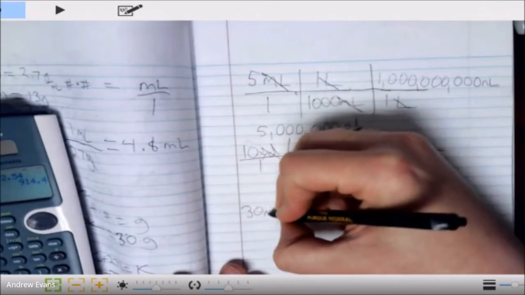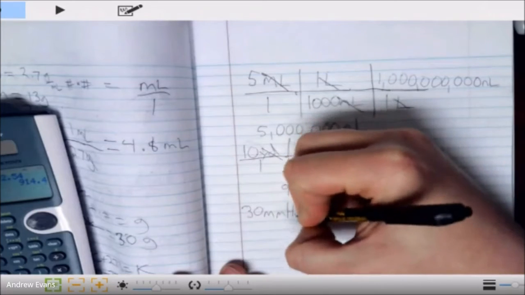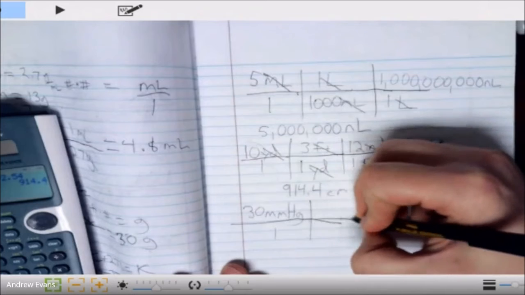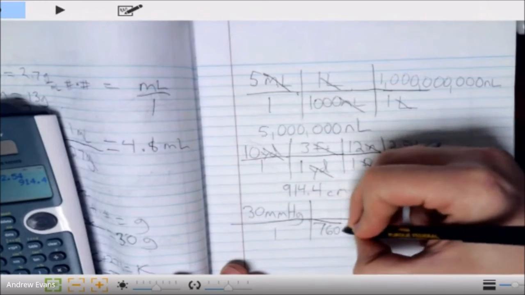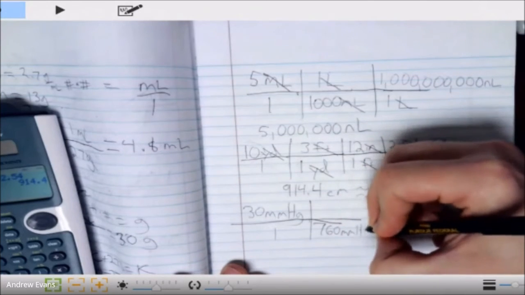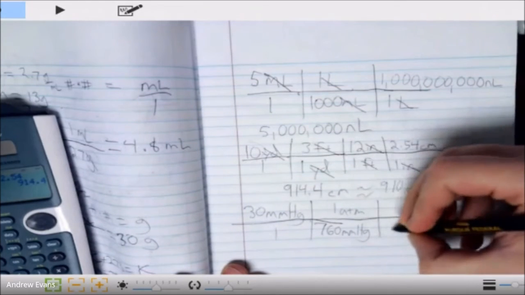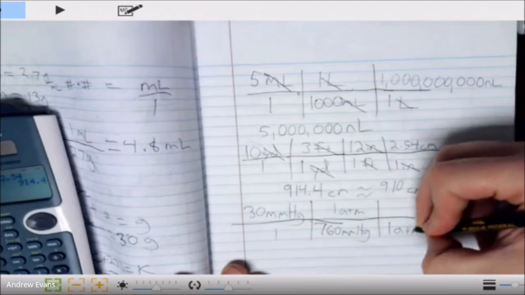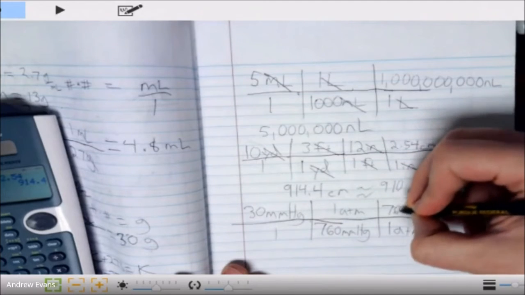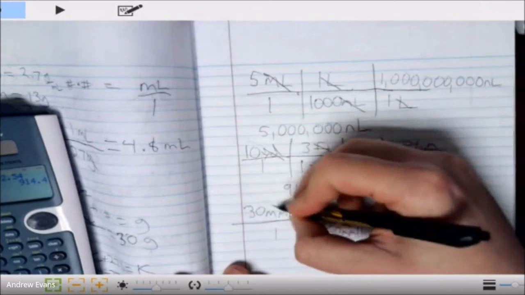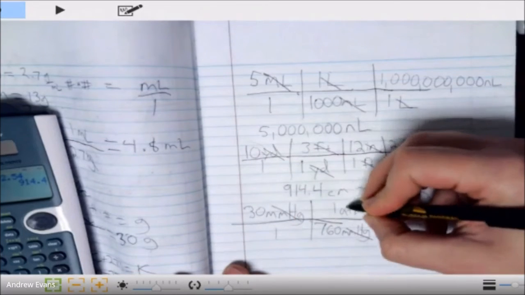30 millimeters of mercury. This is a unit of pressure. Given that there is 760 millimeters of mercury in 1 atmosphere. In 1 atmosphere, there's also 760 torr. If you're clever, you might be able to go, oh, okay, units cancel out.